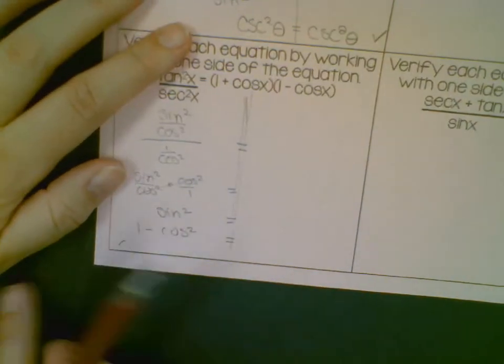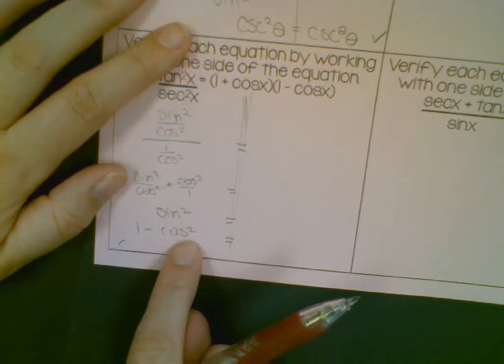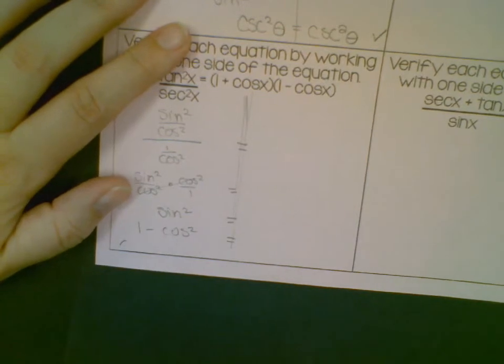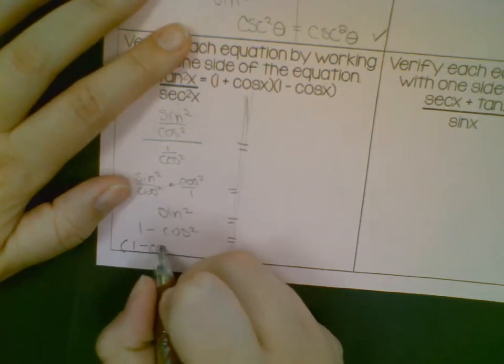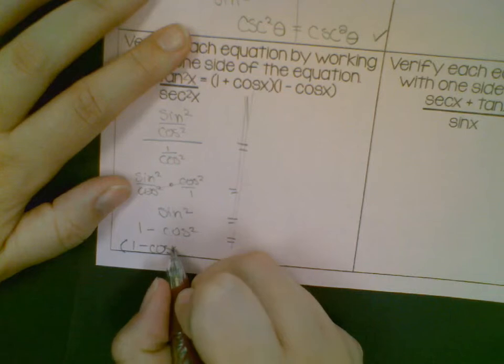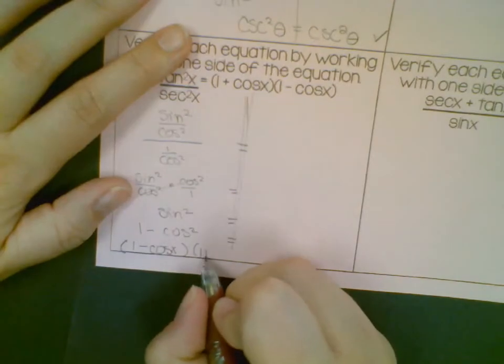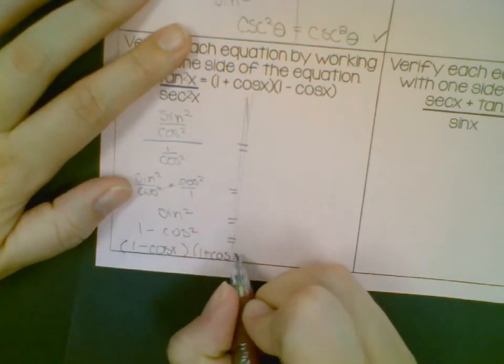So for this one, 1 is squared and this is squared. So it's a perfect square binomial. It's a difference of squares. So we can factor just like I did on that other one. So 1 minus cosine, and then 1 plus cosine. So now we got it equal.